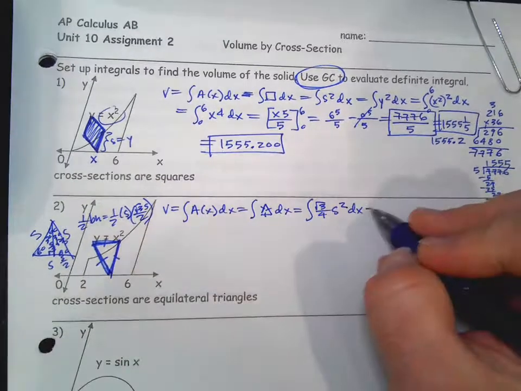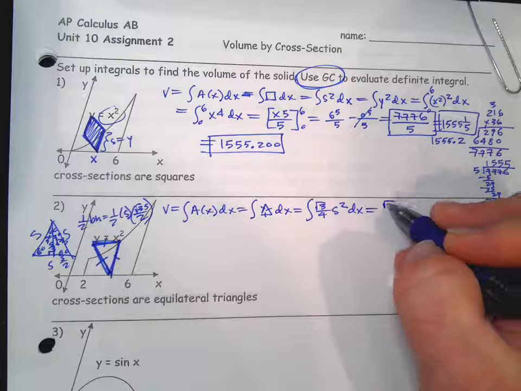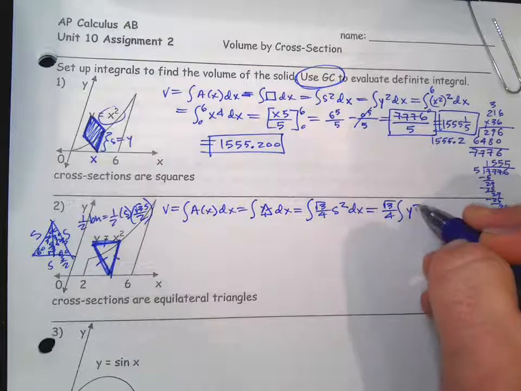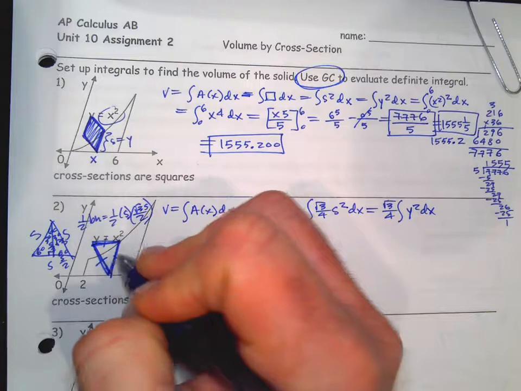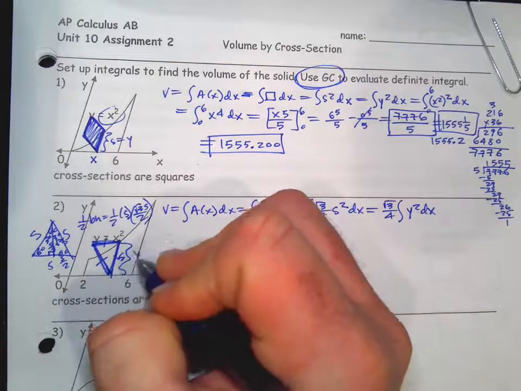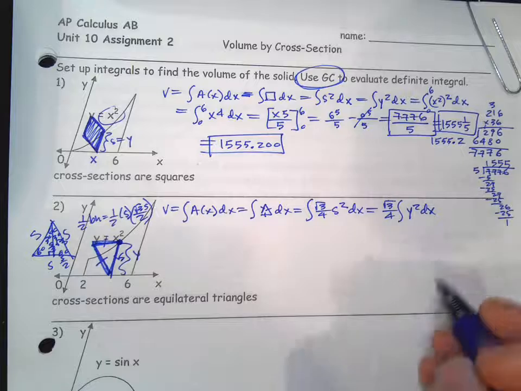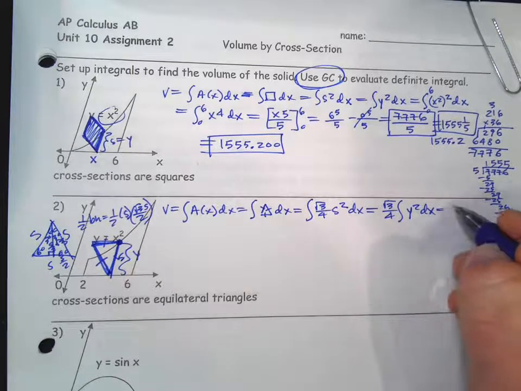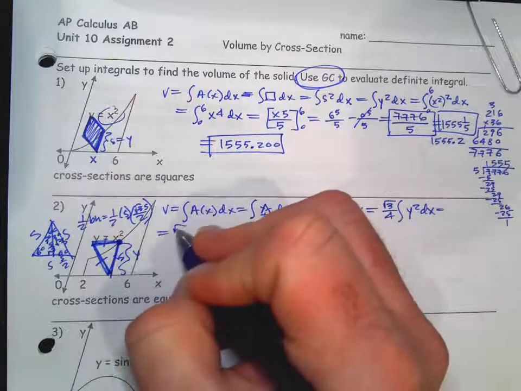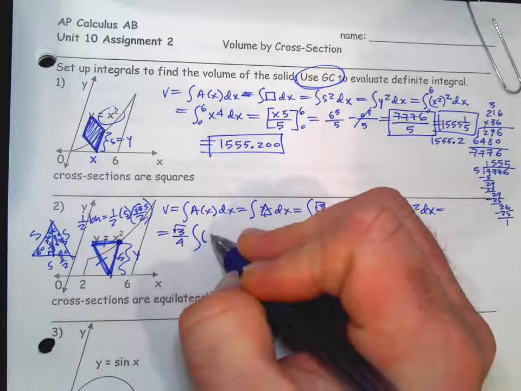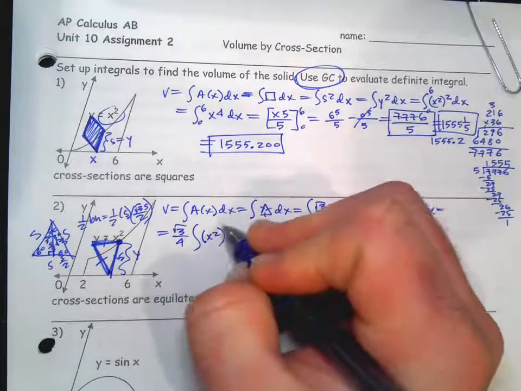Now, the sides are actually equal to the y value of the curve, right? So this is one of the sides, which is really just the y value along that curve. But we do want to get it in terms of purely x. So y is equal to x squared.